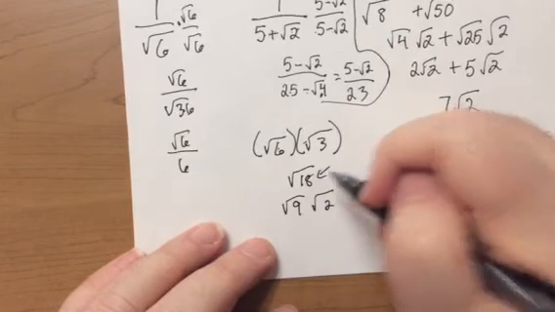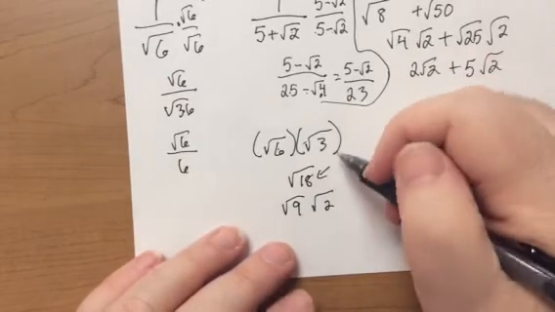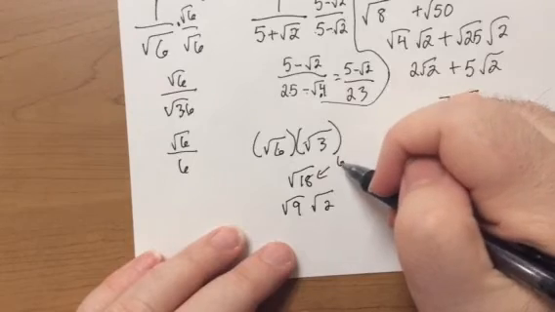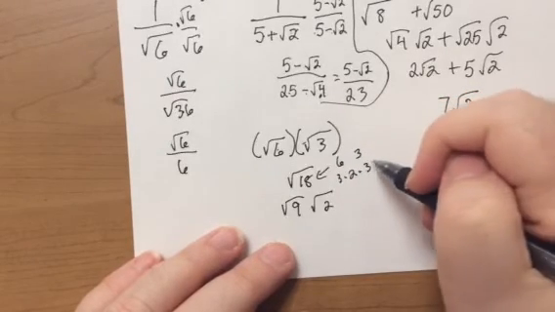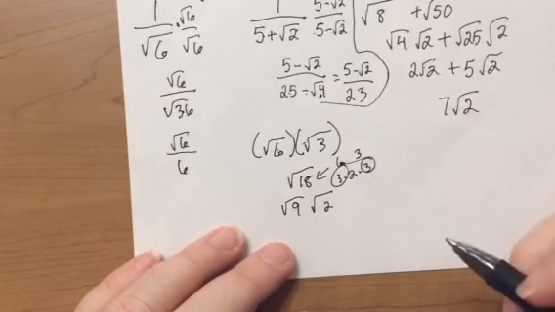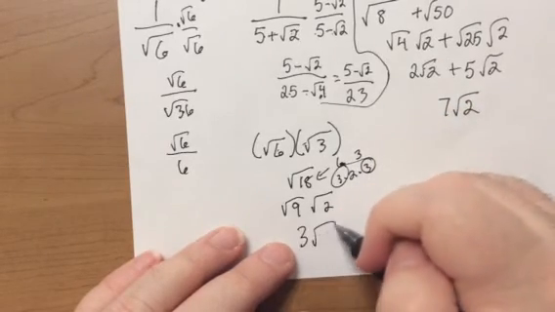Now if you have trouble with that, just factor it up. Say, let's see, 18 is 6 and 3. 6 is 3 and 2. What do I have two of the same of? 3 and 3. So this would be 3 square root of 2.